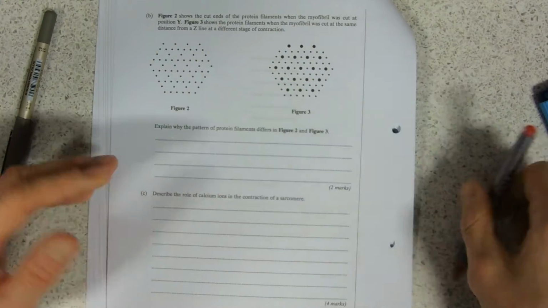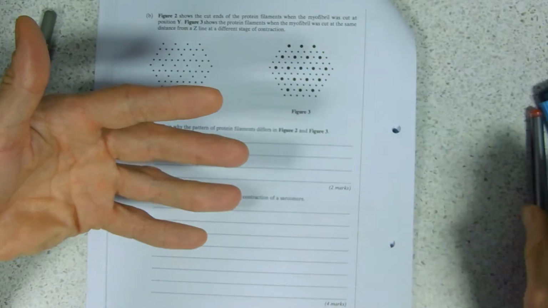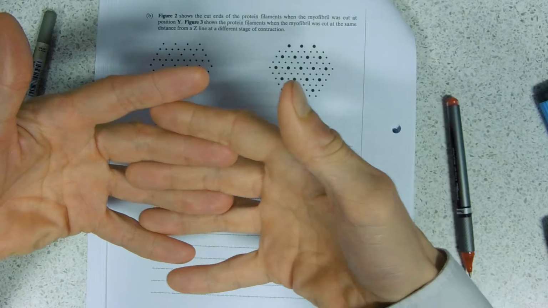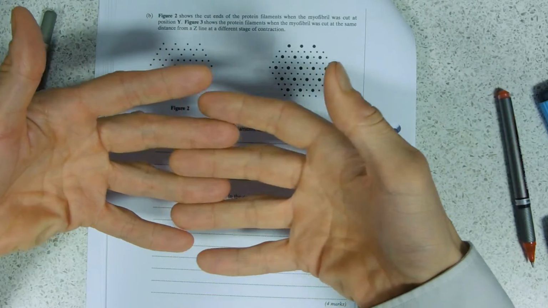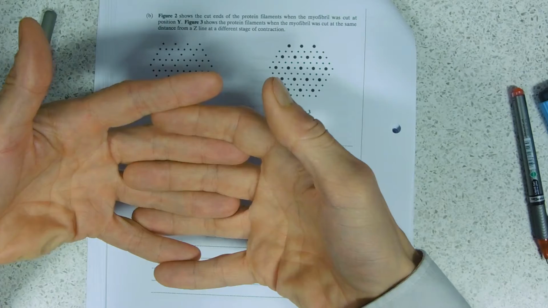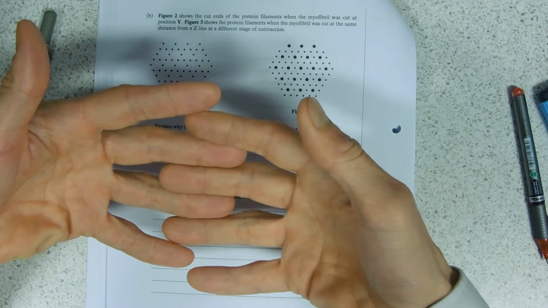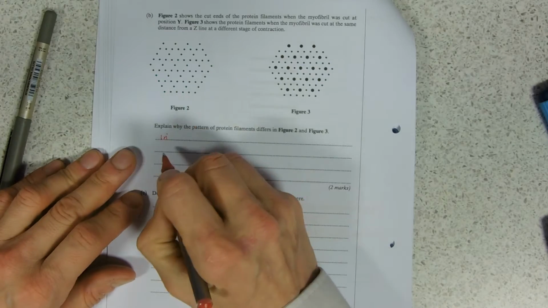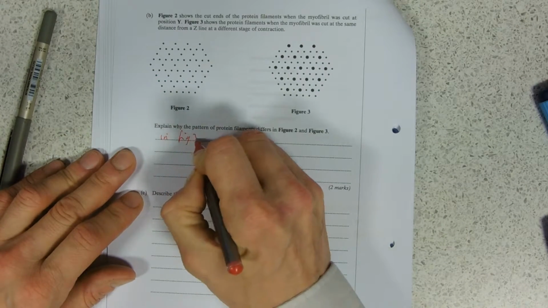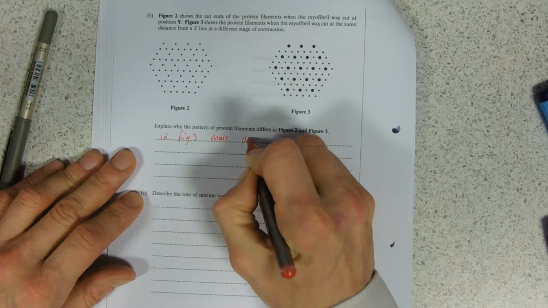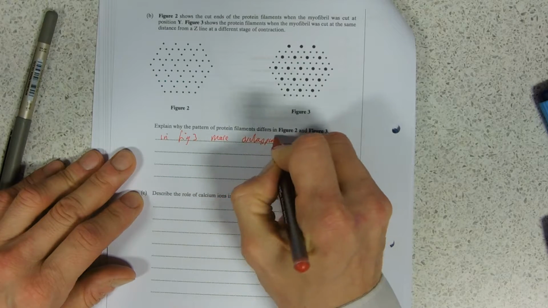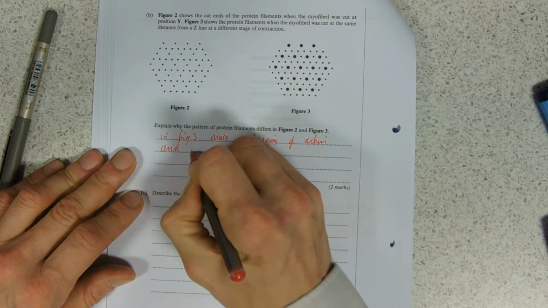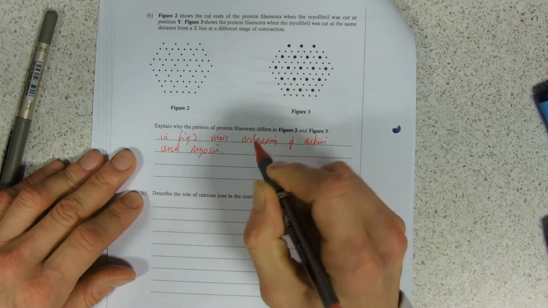So in figure 2 we've just gone through these actins, but in figure 3 it's contracted and these actins and myosins have more overlapped with each other. So in figure 3 there's more overlapping of actin and myosin.